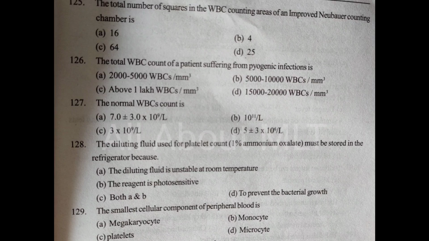The diluting fluid used for platelet count must be stored in the refrigerator because option A the diluting fluid is unstable at room temperature, option B the reagent is photosensitive, option C both A and B, option D to prevent bacterial growth. And the answer is option D to prevent bacterial growth. The smallest cellular component of peripheral blood is option A megakaryocyte, option B monocyte, option C platelets, option D microcyte. And the answer is option C platelets.